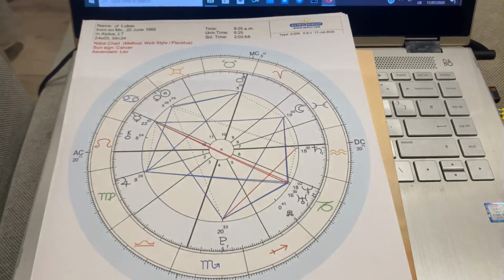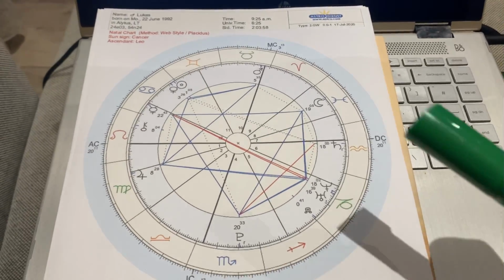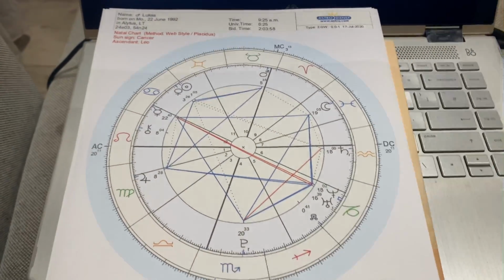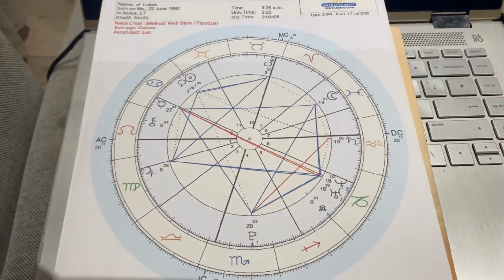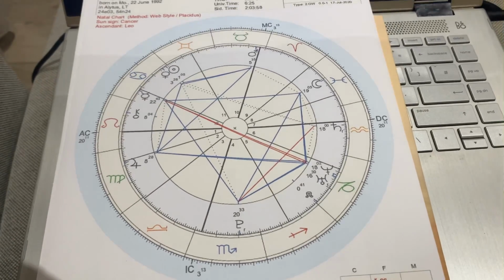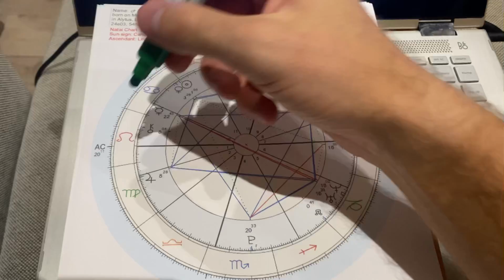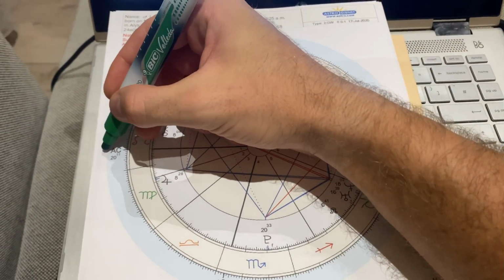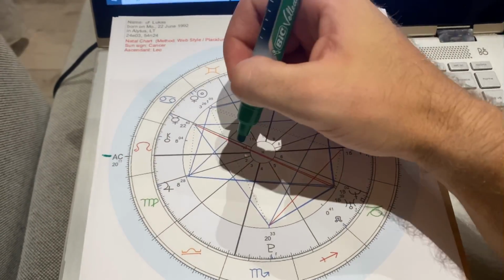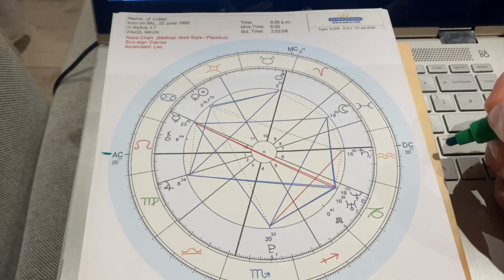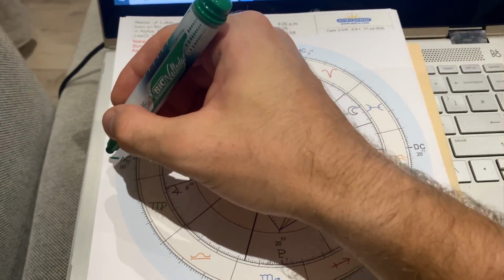Let's switch back from my laptop screen to my printed natal chart here. It will be easier for me to explain how to find current transits in your natal chart, in your birth chart. So here is the ascendant, and it's always right here, always in the same place.